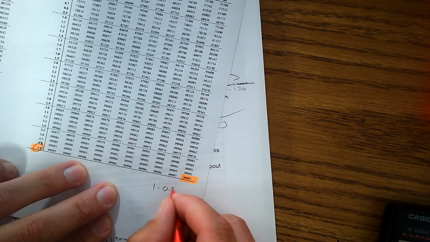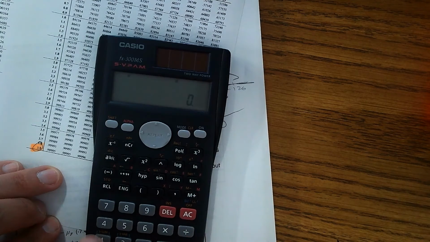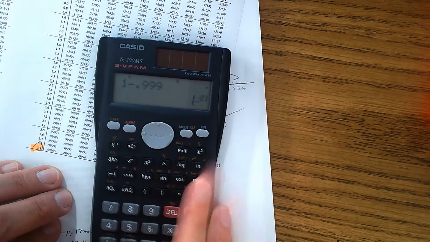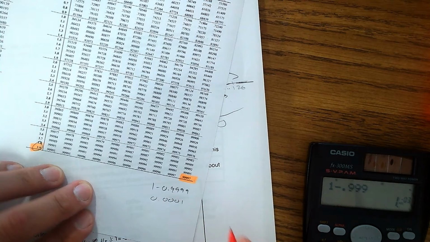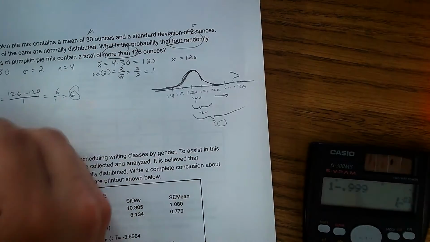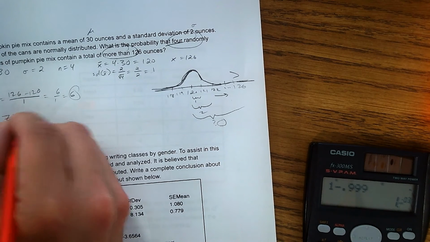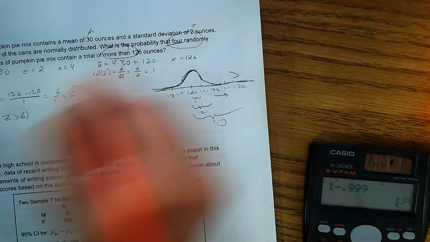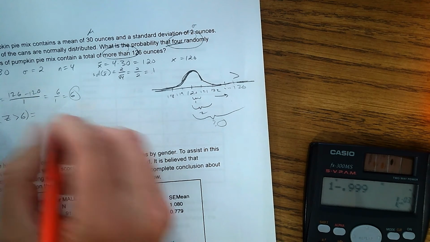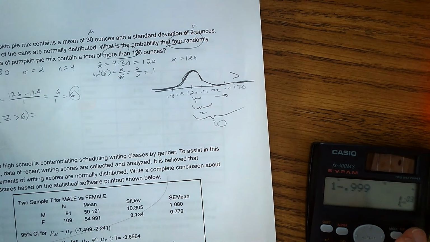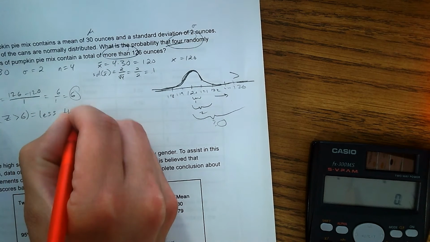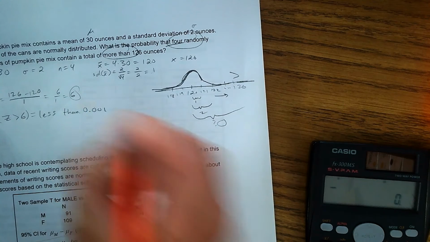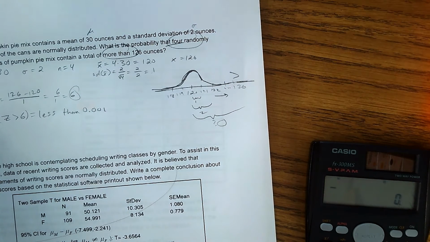So to do that, we say 1 minus that 0.9999 type number. When you do that, you're going to get 0.0001 type numbers. For a problem like this, being so far away, the probability of getting a z-score greater than 6 is going to be less than 0.001. It's going to be a small number with a lot of zeros there, I believe.